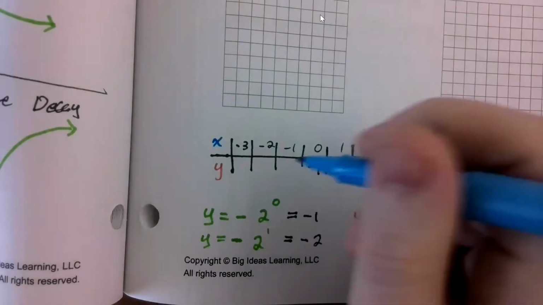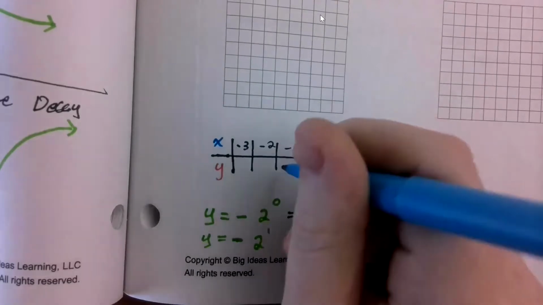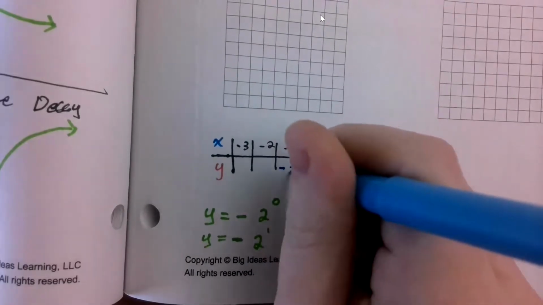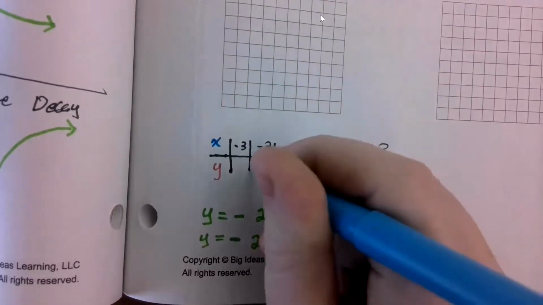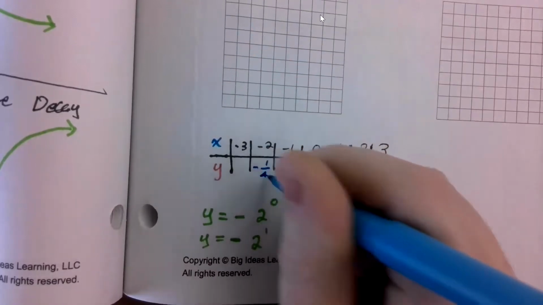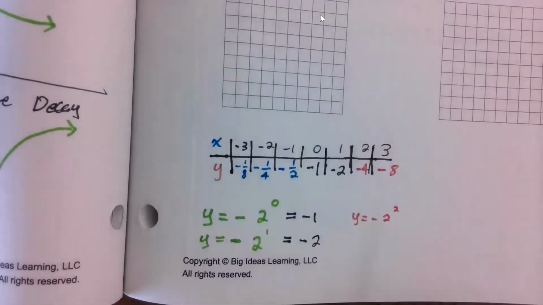Instead of plugging in 2 to the negative first power, we can instead just follow the pattern going the opposite direction. 1/2 of -1 is -1/2. 1/2 of -1/2 is -1/4. 1/2 of -1/4 is -1/8.